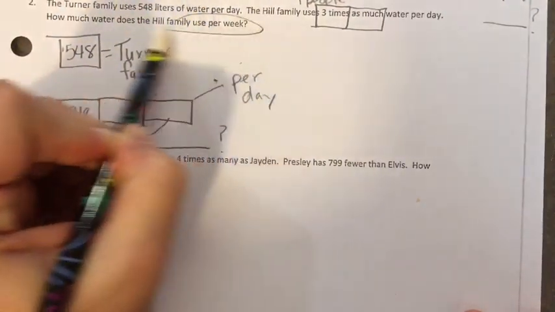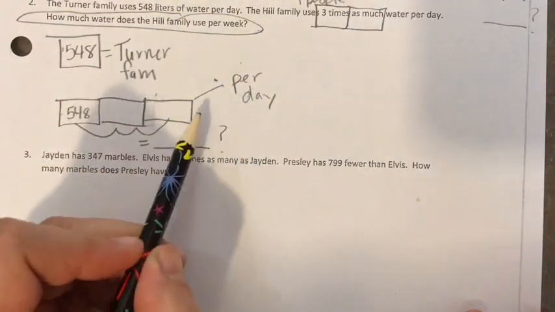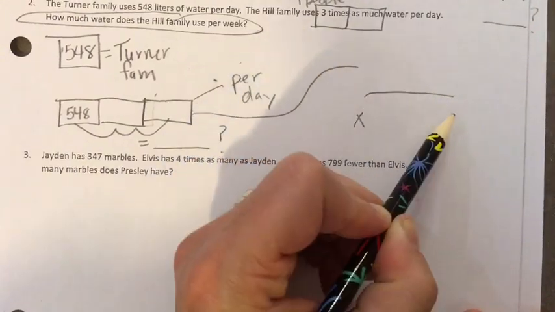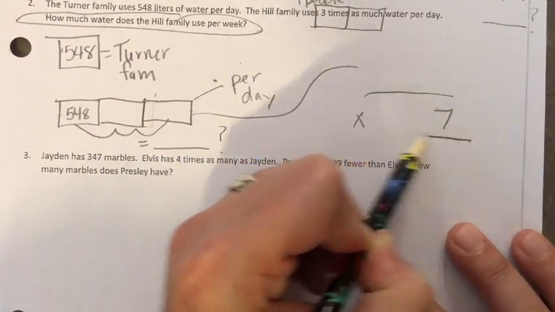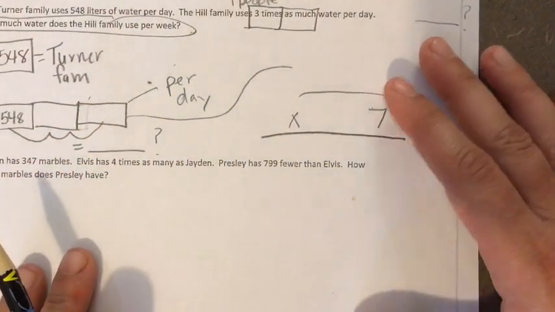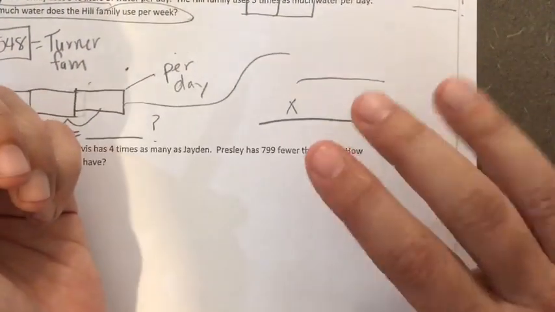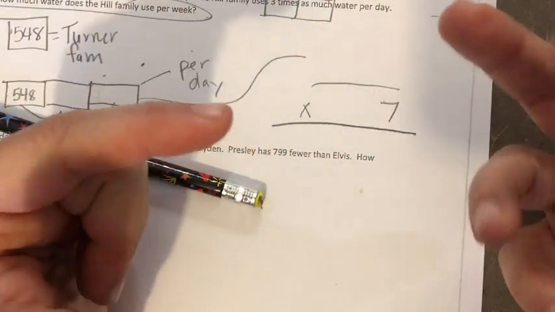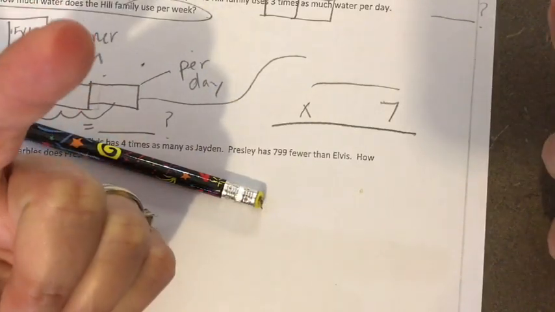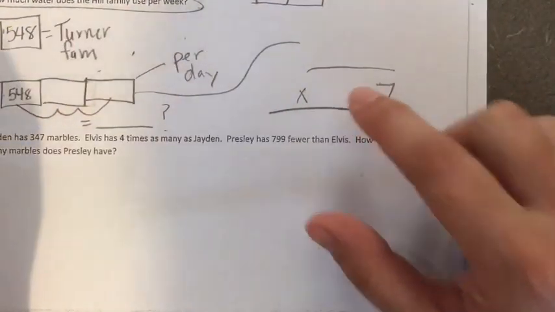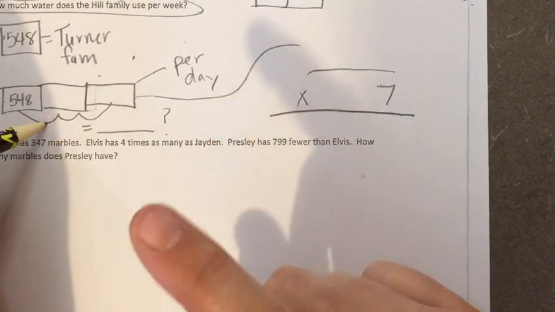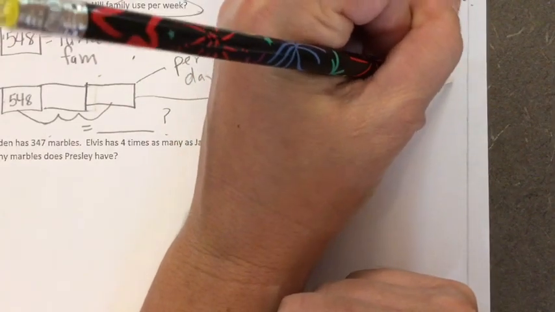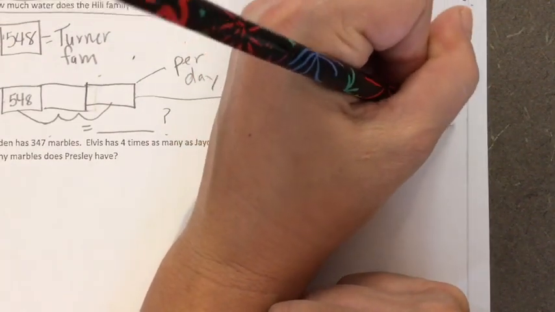Now you've got to figure out how much this family used per week. So you need to take your number and times it by 7. Why 7? Because if you think about how many days in a week: Sunday, Monday, Tuesday, Wednesday, Thursday, Friday, Saturday. So there are actually 7 days in a week. Now we only go to school 5 days a week, but technically there are 7 days a week. So you've got to figure out how much water they use in 1 day and times it by 7, because there are 7 days in a week.